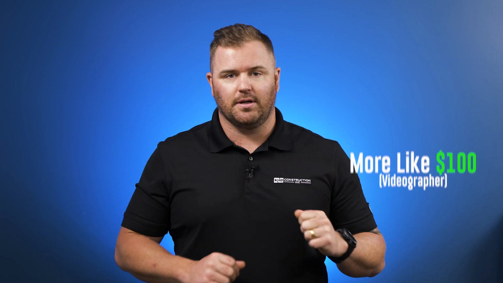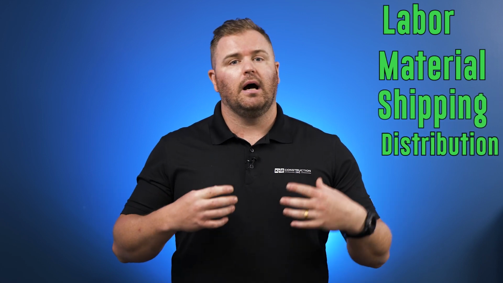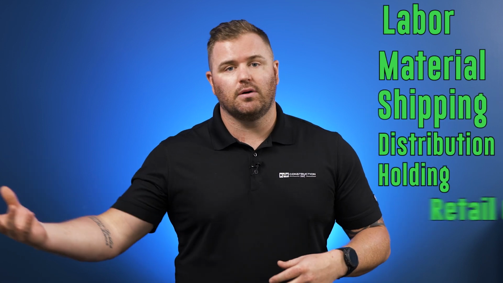And markup is, let's say, what do I got here? This microphone, right? $30 on Amazon. This microphone really only costs maybe $5 to produce, but it's $30 to the consumer because it's not just the microphone. You have to pay for the labor to assemble it. You have to pay for the raw building materials to actually make the microphone, the shipping, distribution, holding of that microphone, the retail cost of having it on a shelf. There's a lot of costs that go into a product that is more than just surface value of the product itself. And that's what markup is.